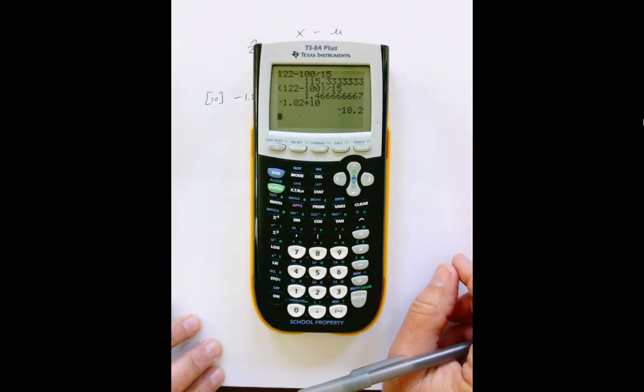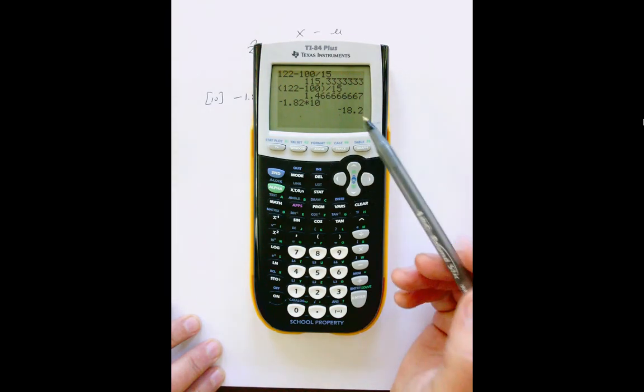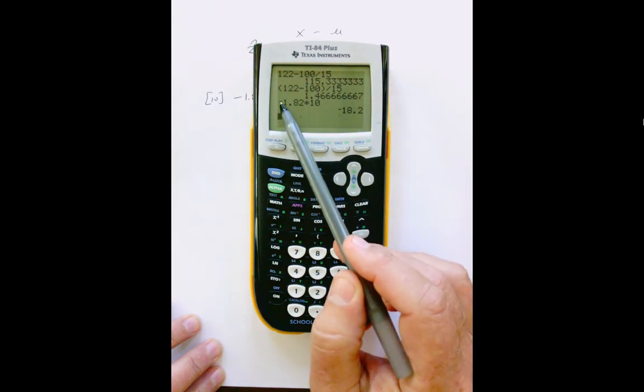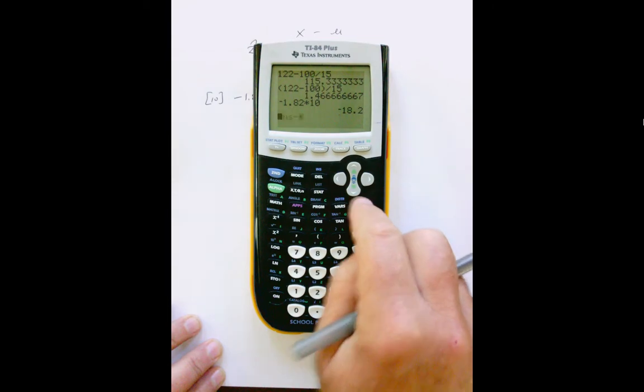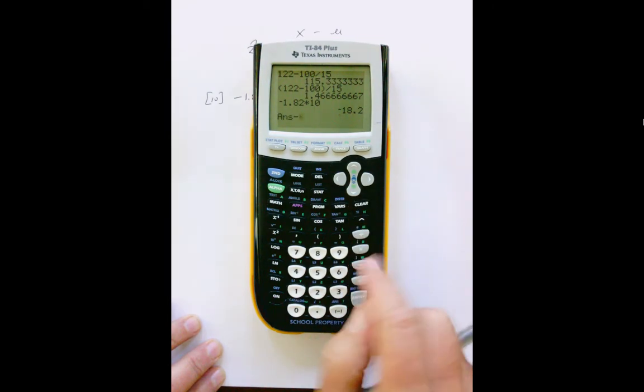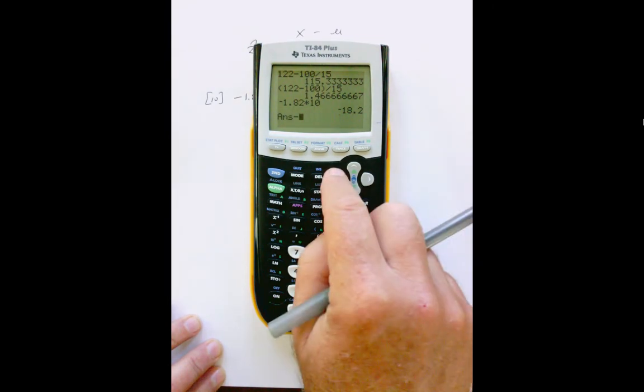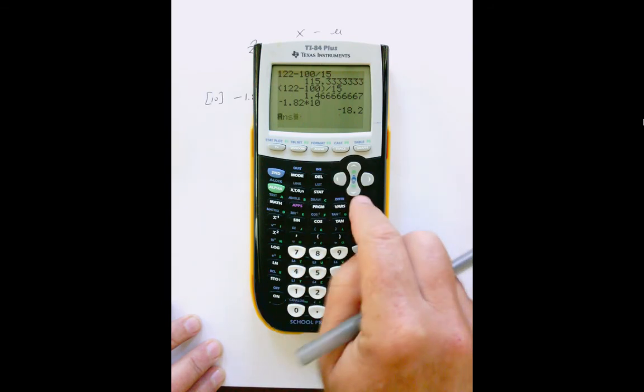So when I multiply negative 1.82 by 10, I get negative 18.2. And notice, guys, that the negative I put there is not this one, which is a subtraction sign. Anytime with your calculator you start a number with a negative sign, you've got to use this one down here. For example, let's say I screw up and I put that one right there. That's not cool. I want that one.